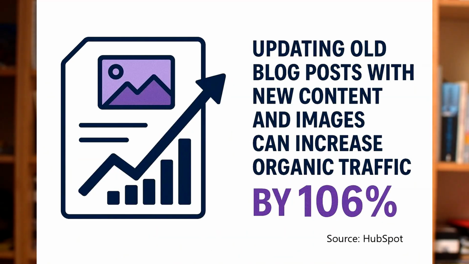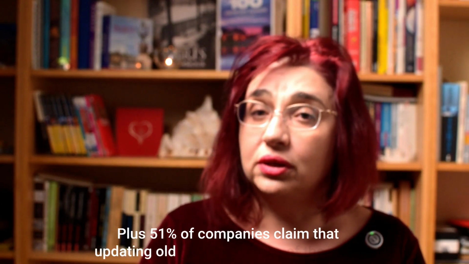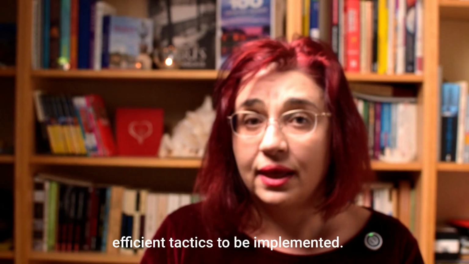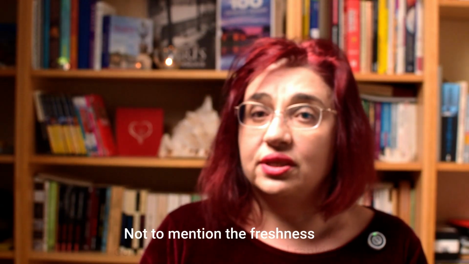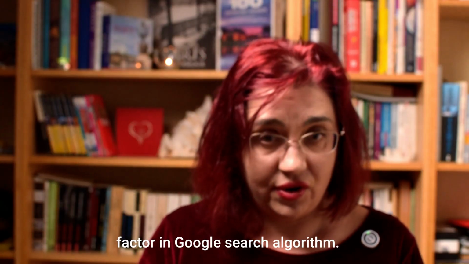Statistics confirm that updating old posts with new content and visuals can increase organic traffic by 106%. That's a HubSpot research. Plus, 51% of companies claim that updating old content is one of the most efficient tactics to be implemented. Not to mention, the freshness of content has become a vital ranking factor in Google's search algorithm.